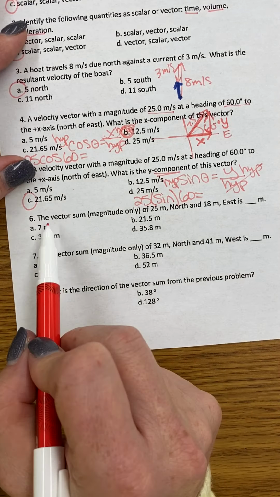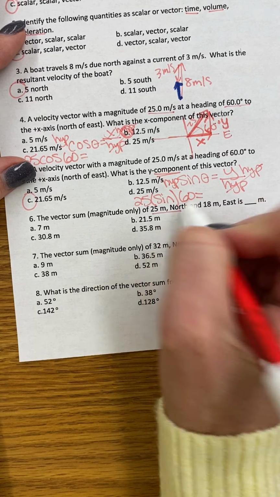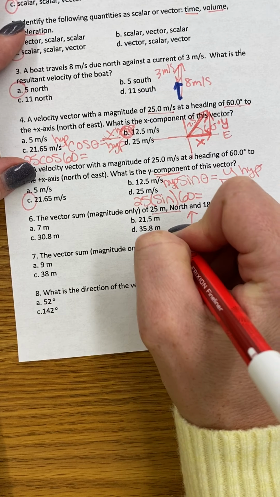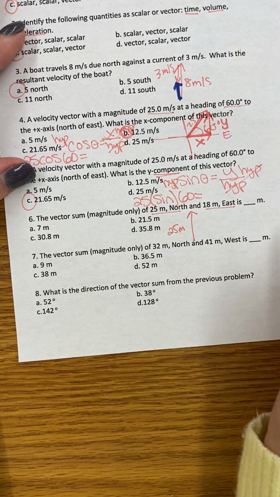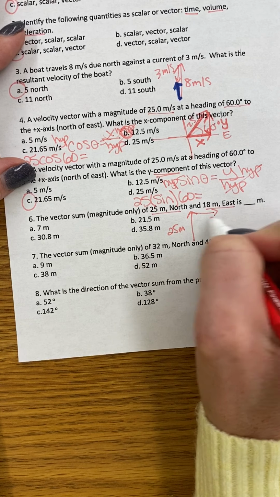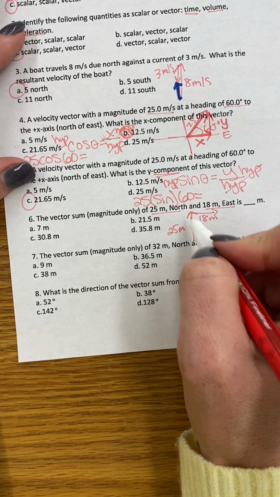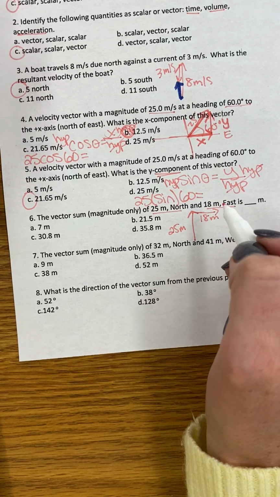All right. The vector sum of 25 meters north, so 25 meters north would look like this, and 18 meters east. So drawing my vectors tip to tail, I'm adding 25 meters north to 18 meters east.